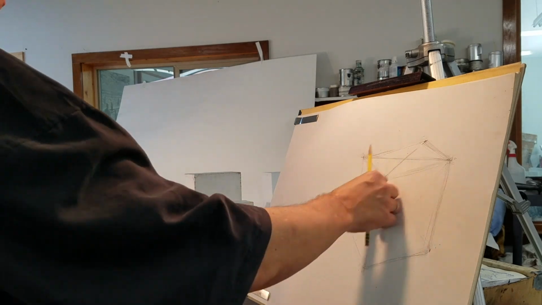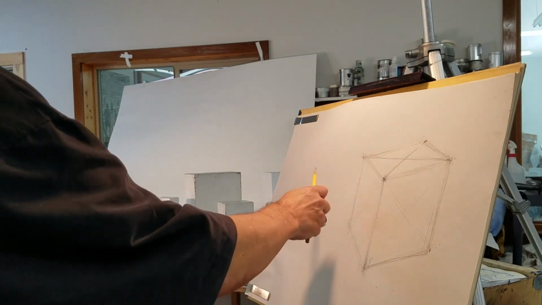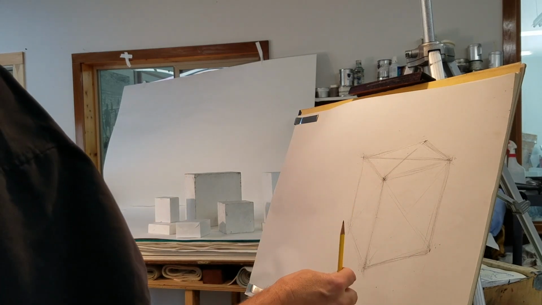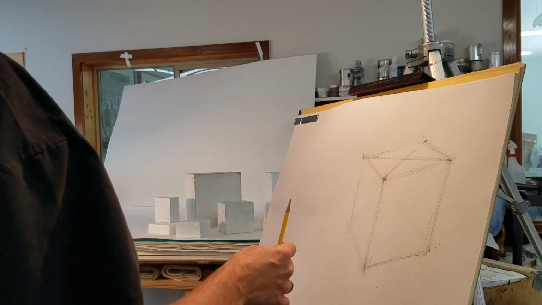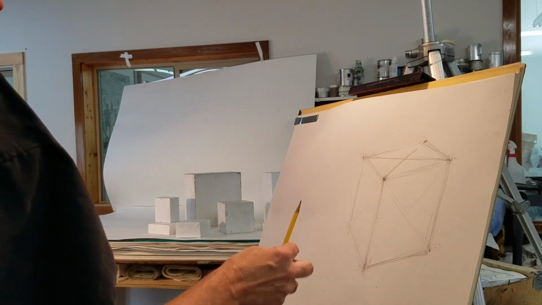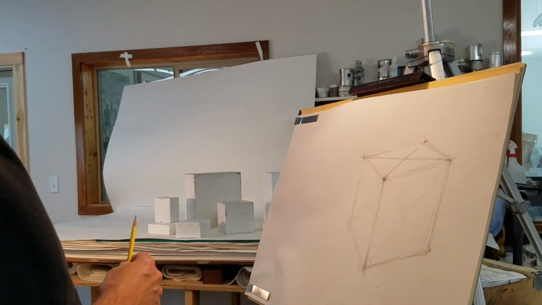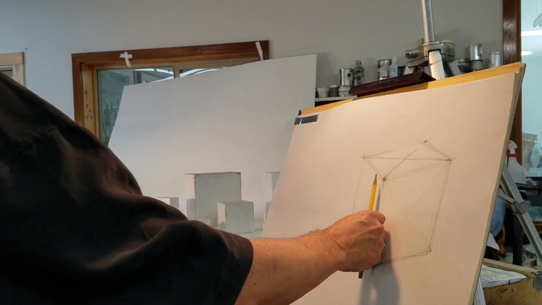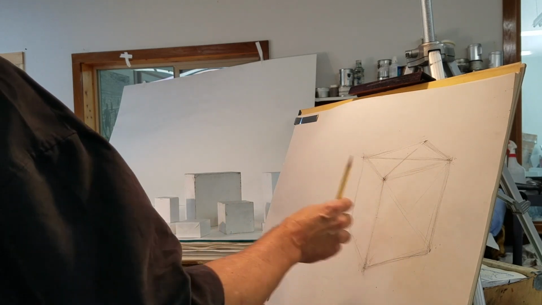I'm seeing this cube in its entirety, and I knew approximately where I wanted it on the page, and so I think that's an okay starting point. But from here on out, I'm not going to be drawing each cube individually. I'm going to be drawing relationships between all of the things I'm looking at. I'm going to use my comparative measurements. Got a lot of information here now that I can start with.